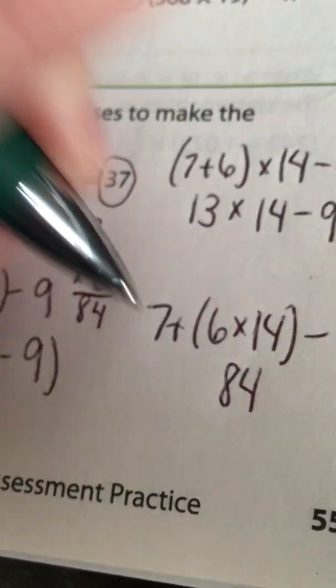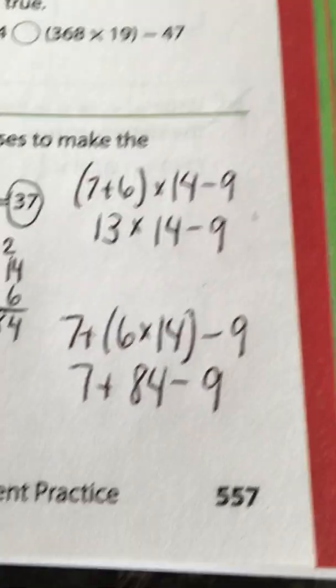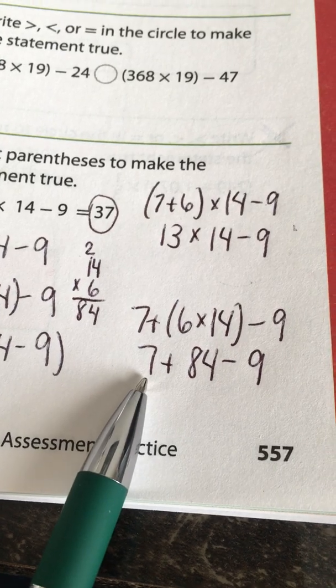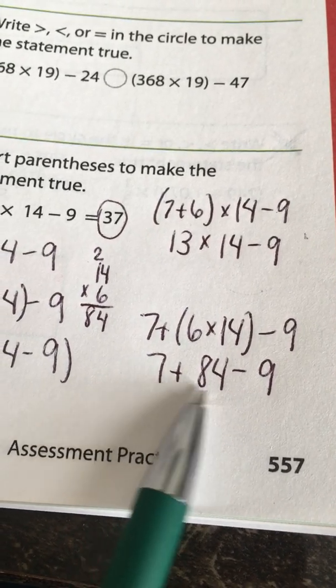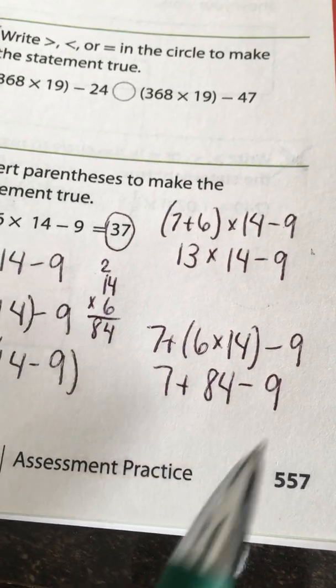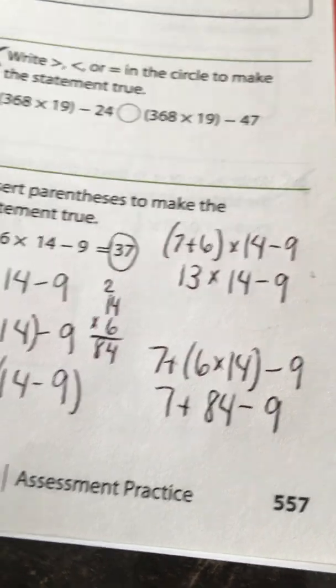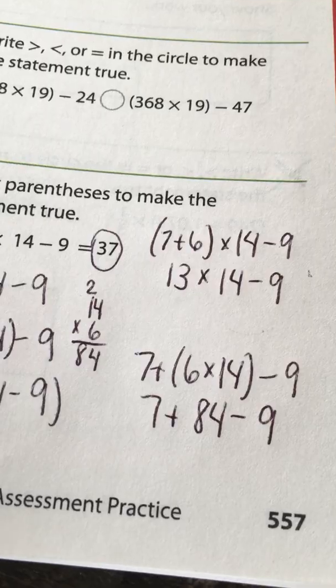So I got 84. 7 plus 84 minus 9. Now I can see that too. If I add 7 to 84, that would give me a little above 90. And if I took away minus 9, that would give me back in the 80s. Definitely not 37. So that one doesn't make sense either.